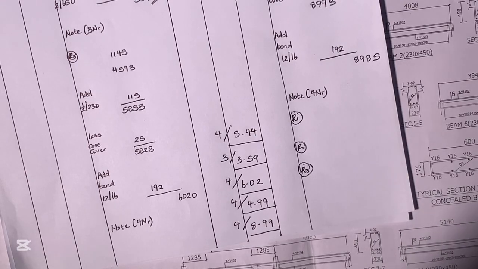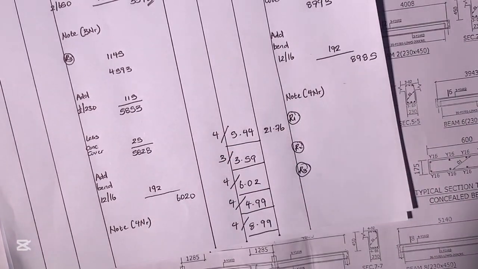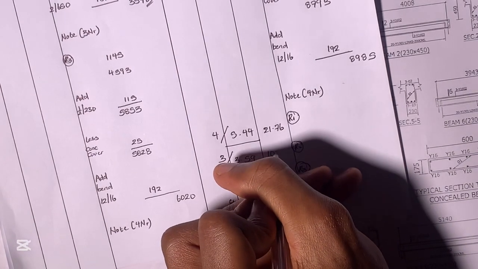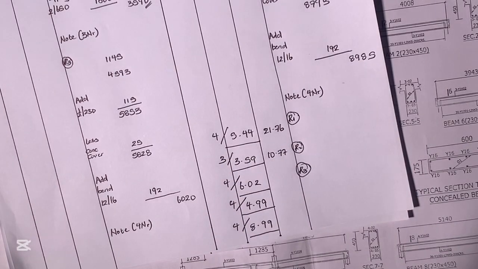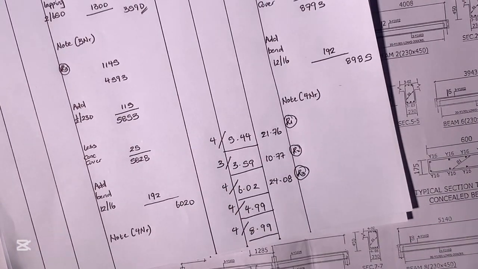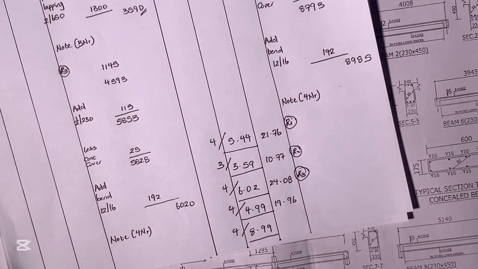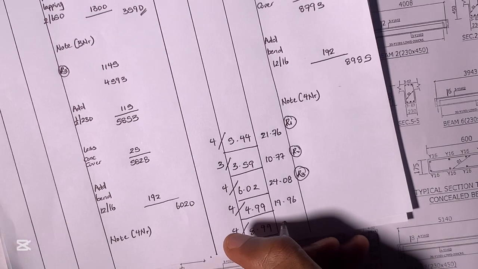So 5.44 multiplied by 4 is 21.76. 3.59 multiplied by 3 is 10.77. 6.02 multiplied by 4 is 24.08. 4.99 multiplied by 4 is 19.96. 8.99 multiplied by 4 is 35.96.